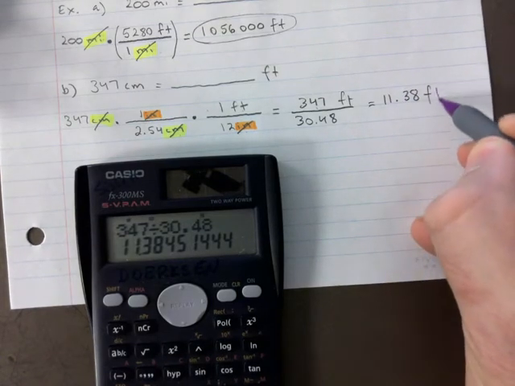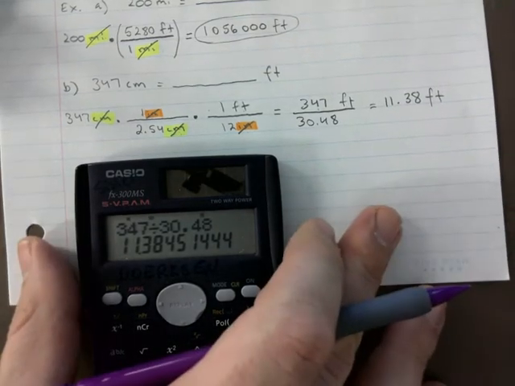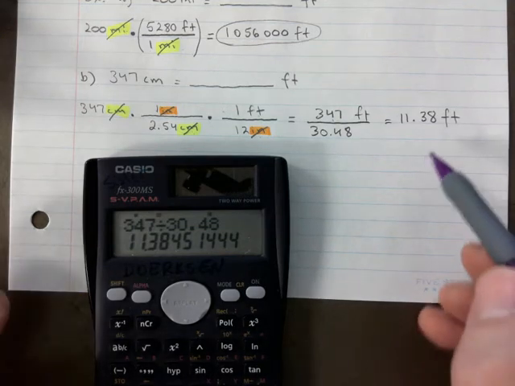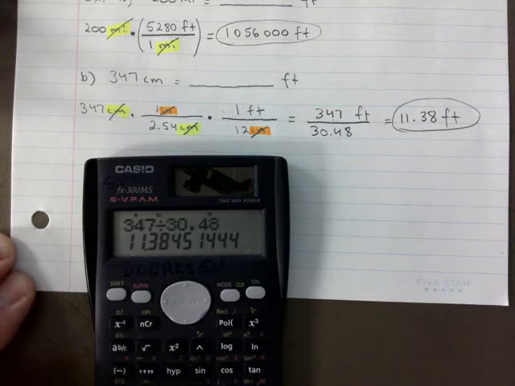And I'm in feet. The default, sorry, it's a bit crooked there. Default is 2 decimals. Okay, round to 2 decimals. You can't go wrong. So just round correctly. So there's my answer.